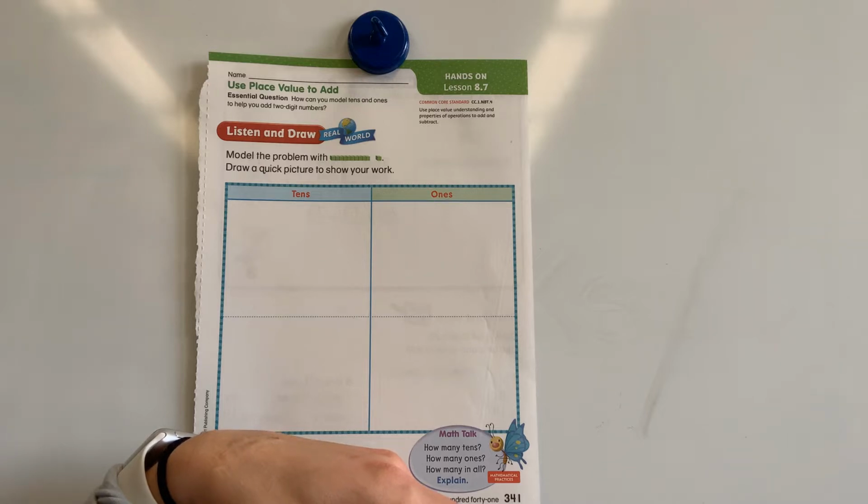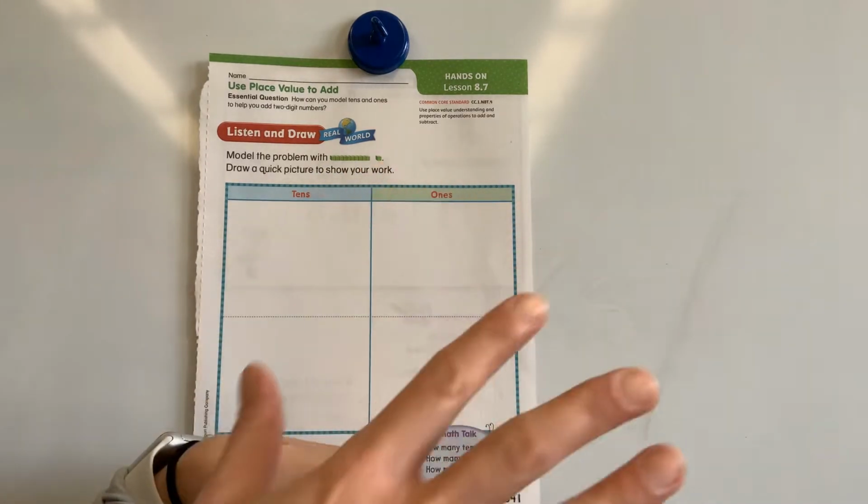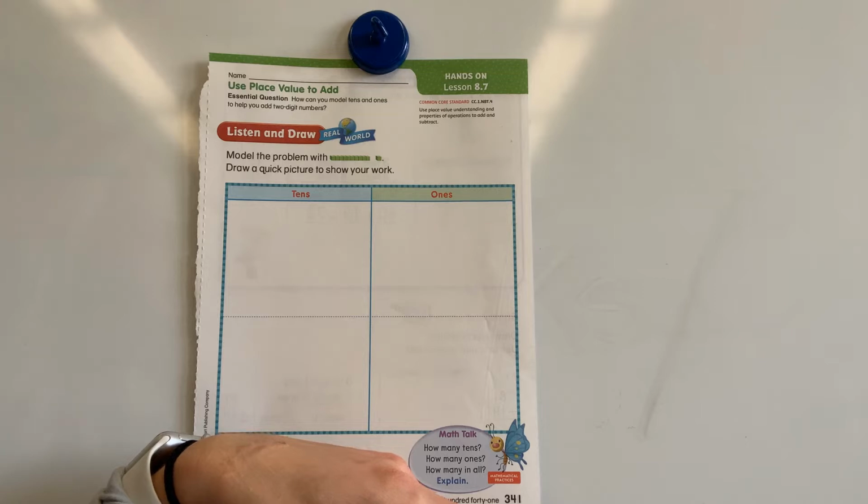Hopefully you can tell Mom and Dad, I really liked the board, or I'd rather have her do it at the table, I can see it better. So be thinking, do you like this way better or the table way better? Which one helps you see the best?